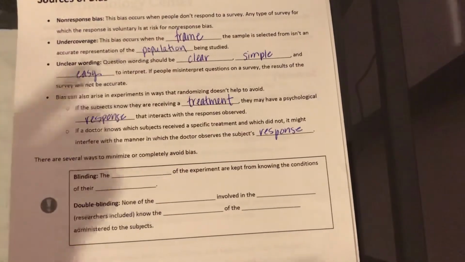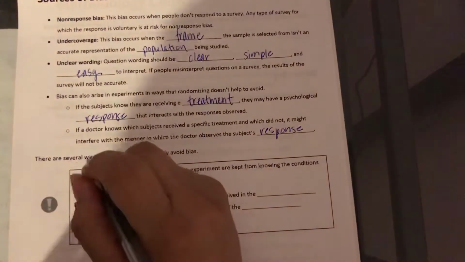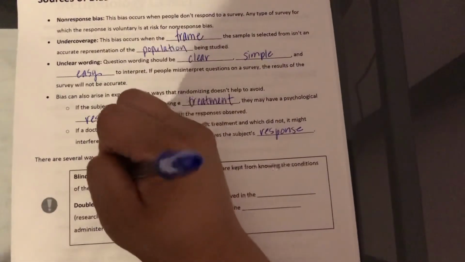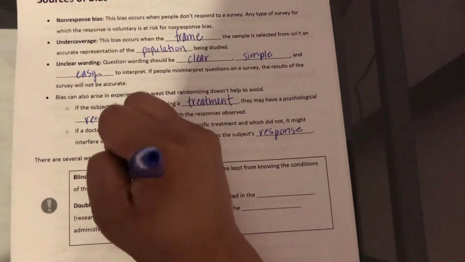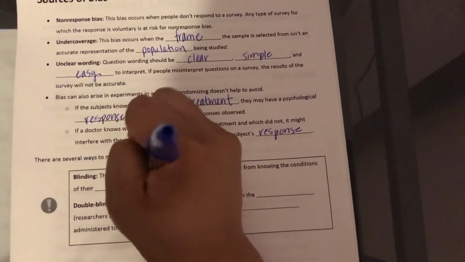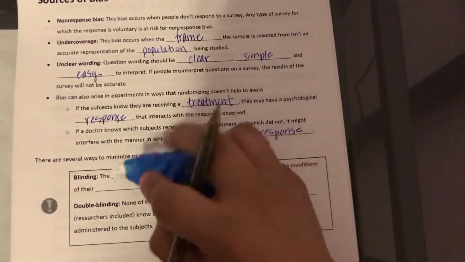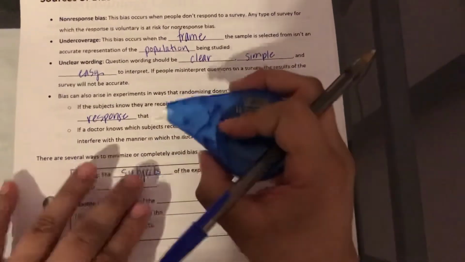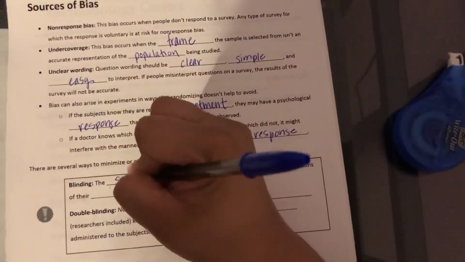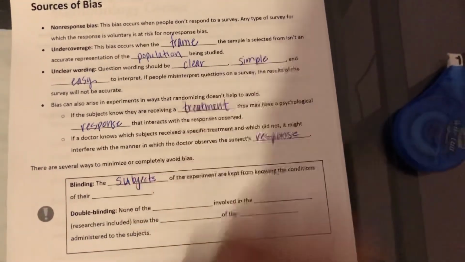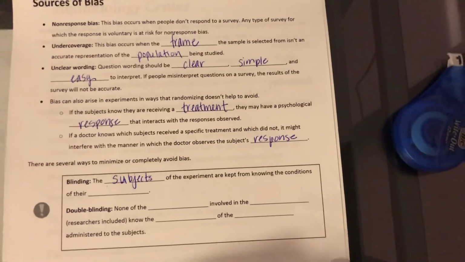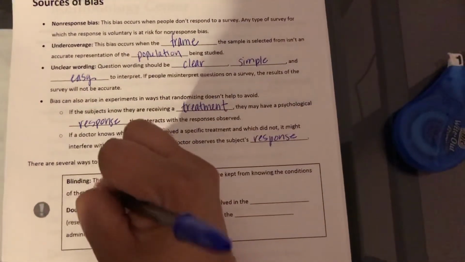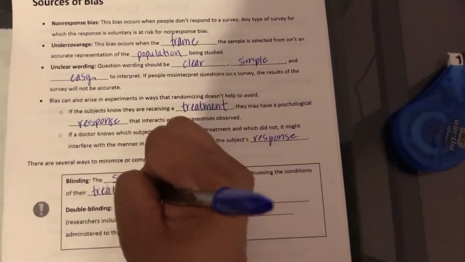There are several ways to minimize or completely avoid this bias. One way is to use blinding, where the subjects of the experiment are kept from knowing the conditions of their treatment. So this is that placebo effect. They do not know if they're getting the treatment or if they're the placebo group, the control group.